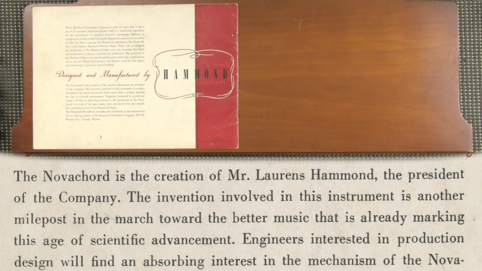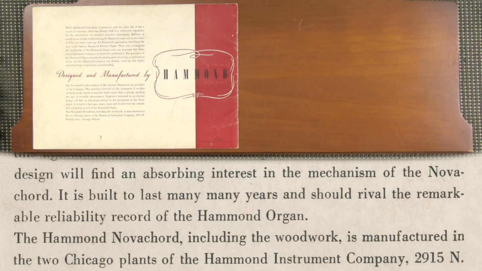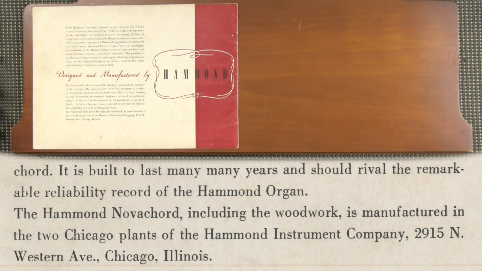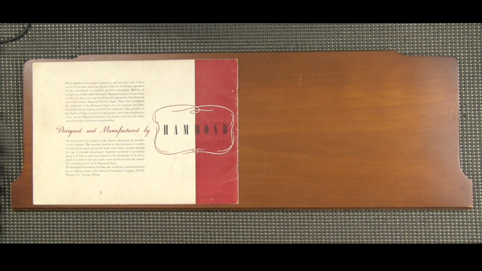Engineers interested in production design will find an absorbing interest in the mechanism of the Novachord. It is built to last many, many years and should rival the remarkable reliability record of the Hammond organ. The Hammond Novachord, including the woodwork, is manufactured in the 2 Chicago plants of the Hammond Instrument Company, 2915 Northwestern Avenue, Chicago, Illinois. So this is interesting because Hammond is a new company.